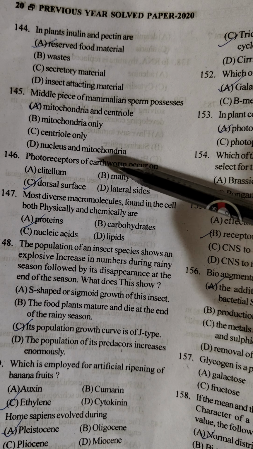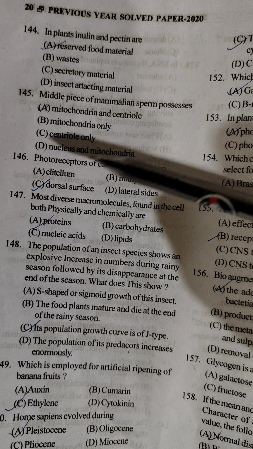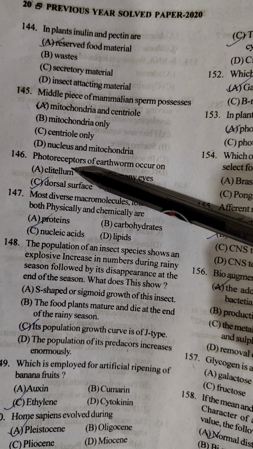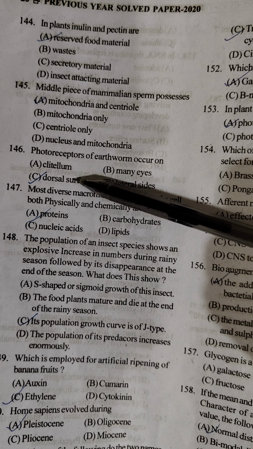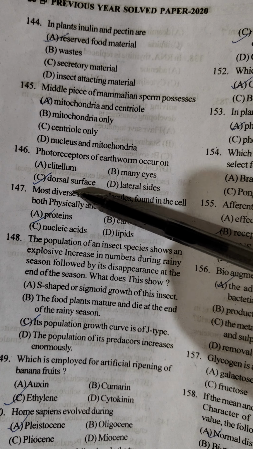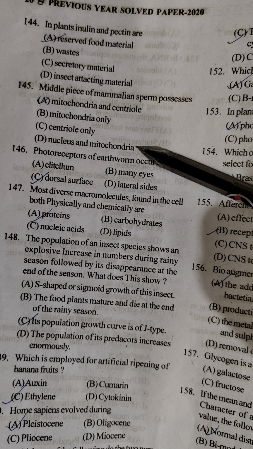Okay, so in the middle piece both mitochondria and centriole can be present. Photoreceptors of the earthworm occur in dash: on the ventral side or lateral side, clitellum, many eyes, or dorsal surface. Okay, so the right answer is the dorsal surface, that is the upper surface of the earthworm.